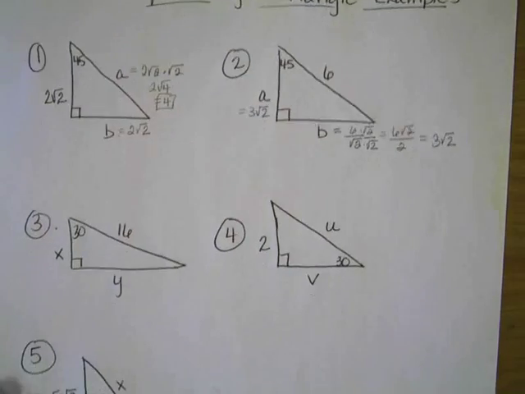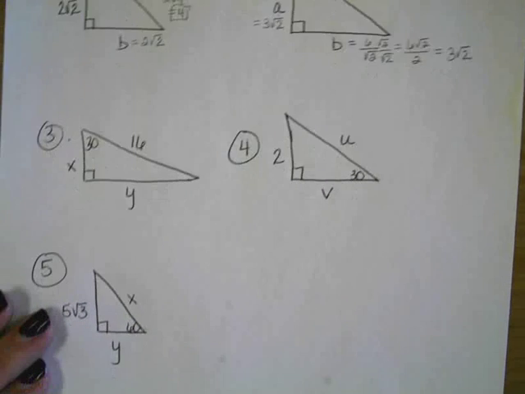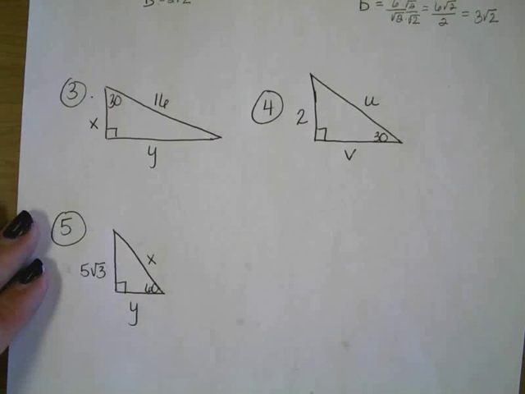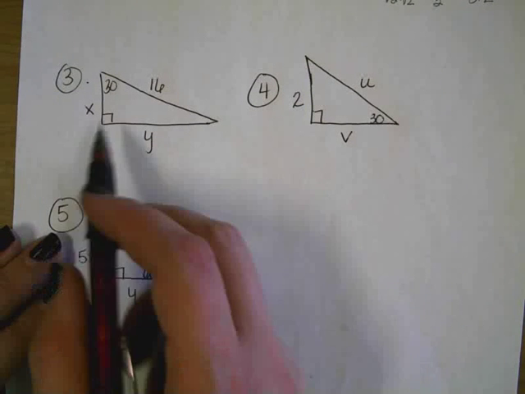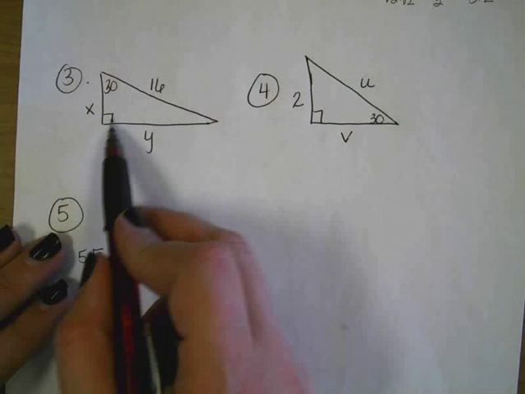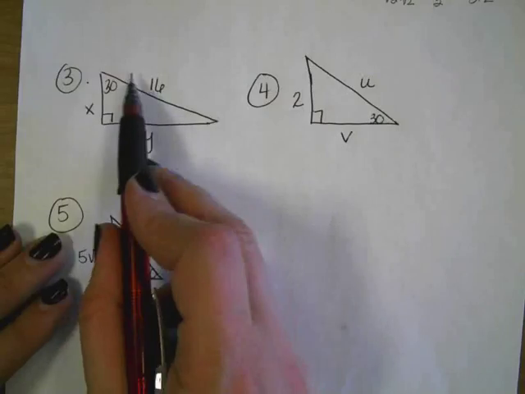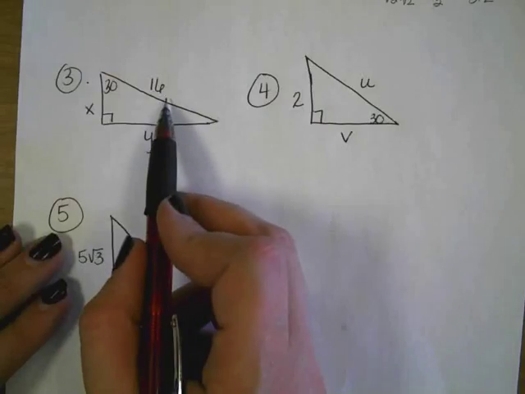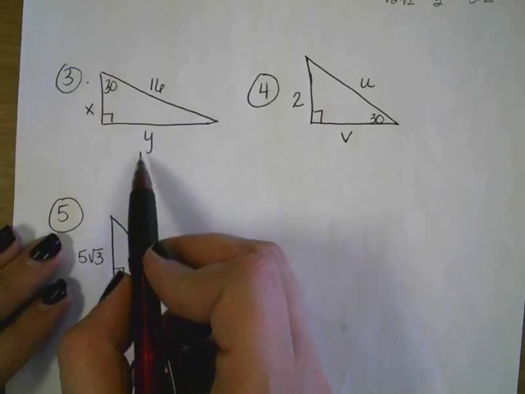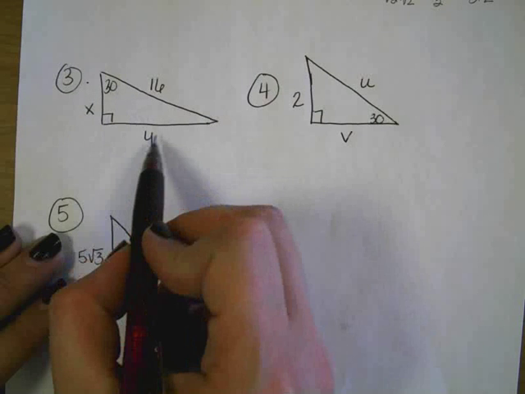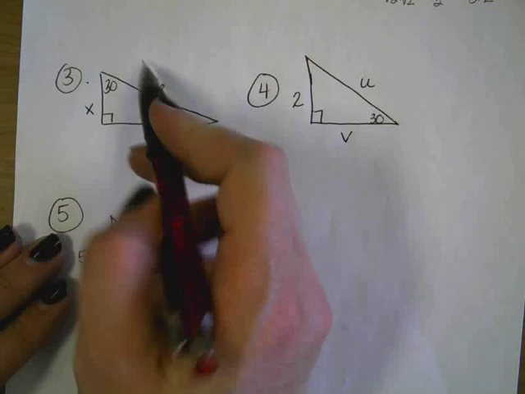Now let's look at the 30, 60, 90 relationship. In my example 3 here, my 30, 60, 90, I was given the side across from the 90 degrees, so this is the hypotenuse. And we know according to our formula, the hypotenuse is twice the small side. The small side is across from the 30-degree angle, which would be this y.